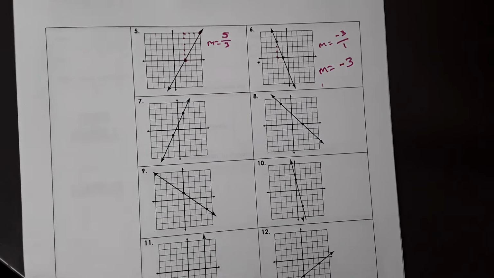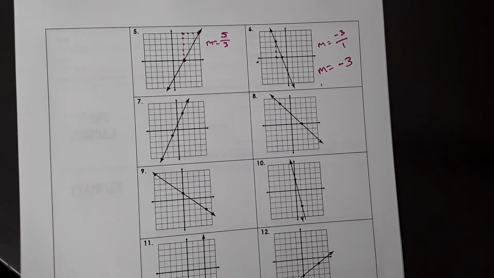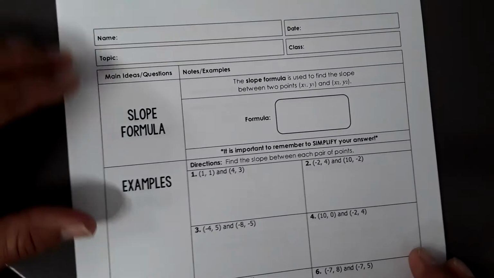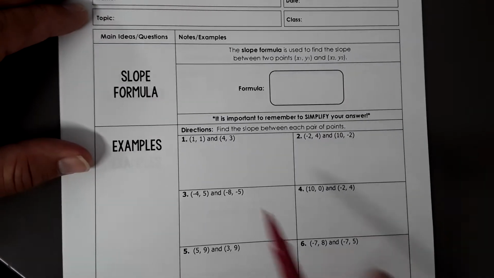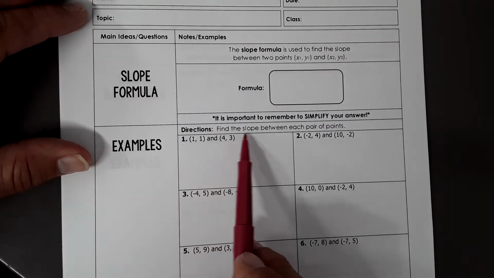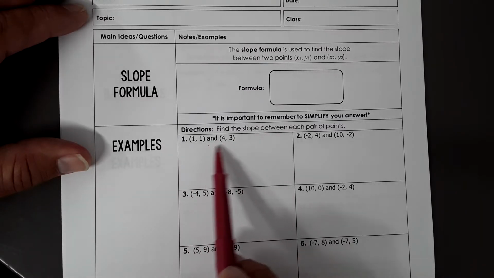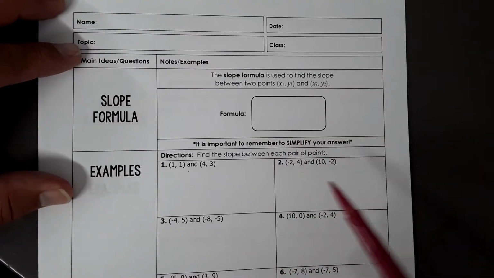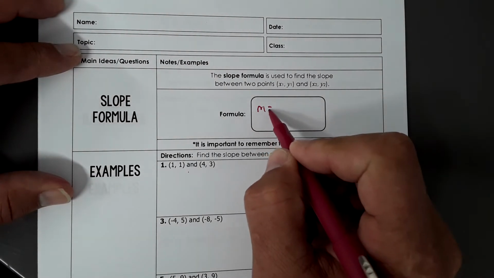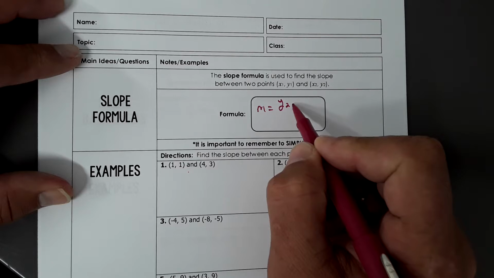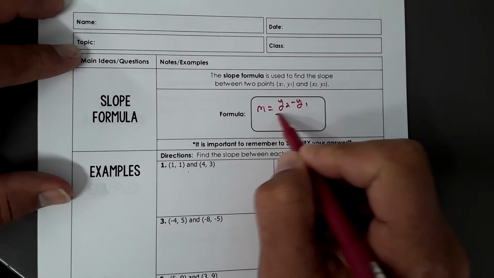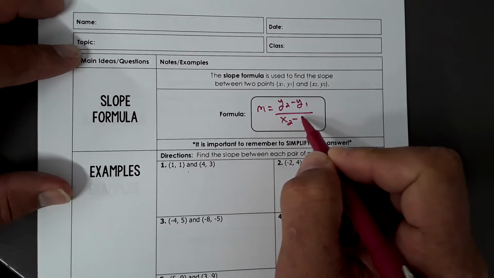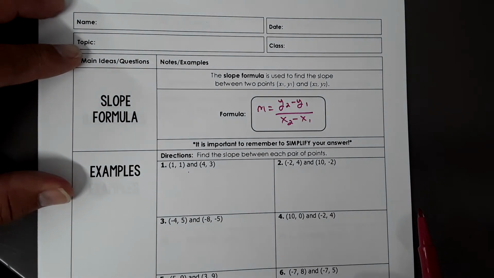Now, what if you're not given a graph, but you're given 2 ordered pairs? So like an example here, it says find the slope between this pair of points. There's a formula. You probably remember it. The slope is equal to y2 minus y1 all over x2 minus x1.